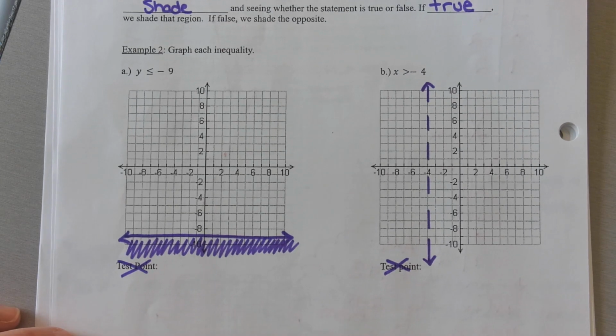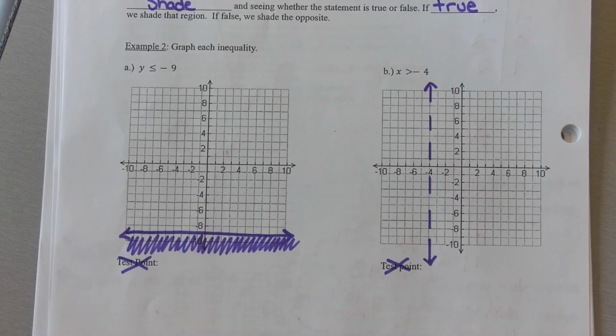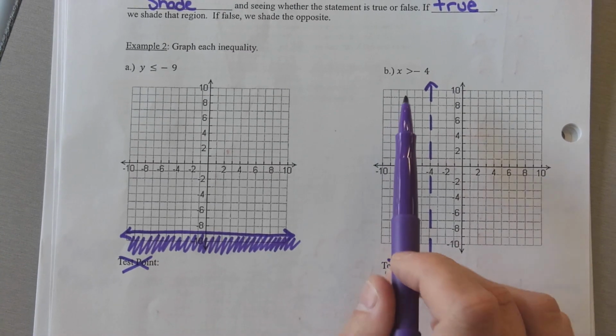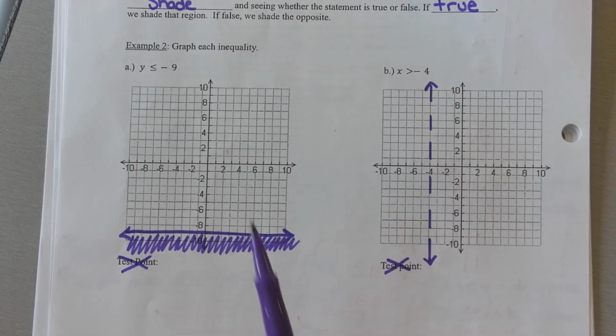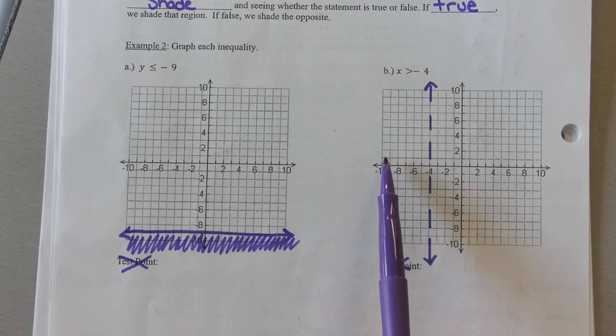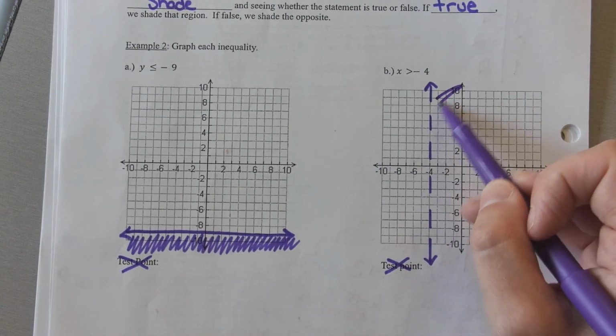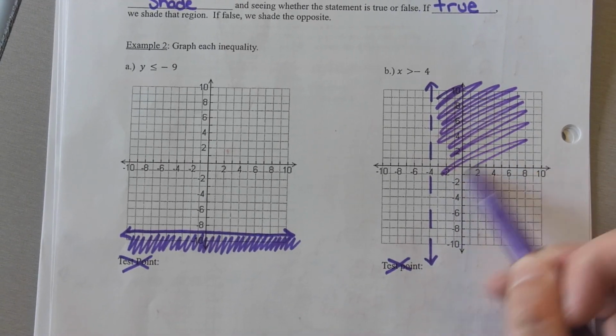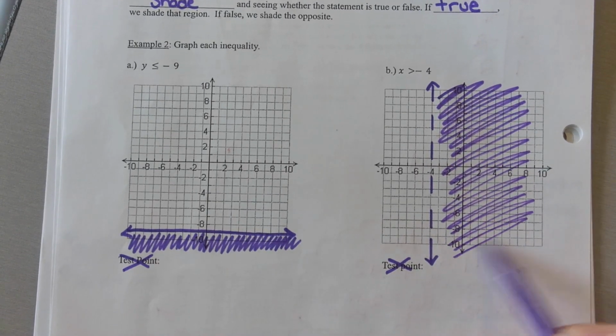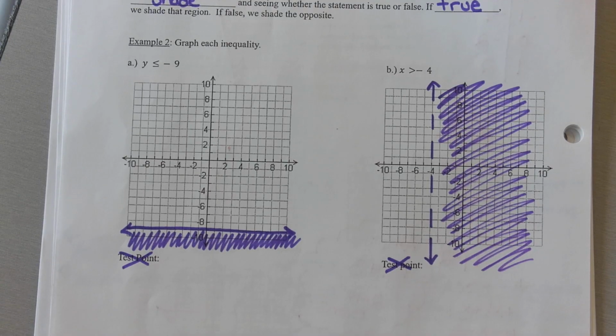Alright, so here's my graph and now I've got to shade. Again, I don't really do a test point here. You can just look at it and think logically. Where are my x values that are bigger than -4? Are these x values bigger than -4? Are these? Yes. So we're going to shade. So that is going to be my solution region. The dotted line tells me these aren't solutions, but everything beyond it is a solution. So you're shading where the answers live.